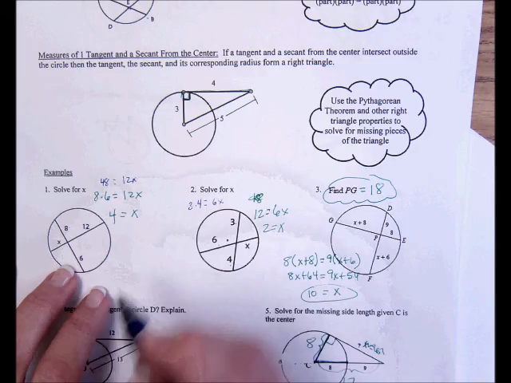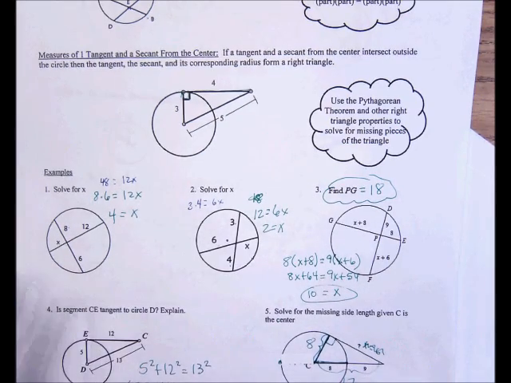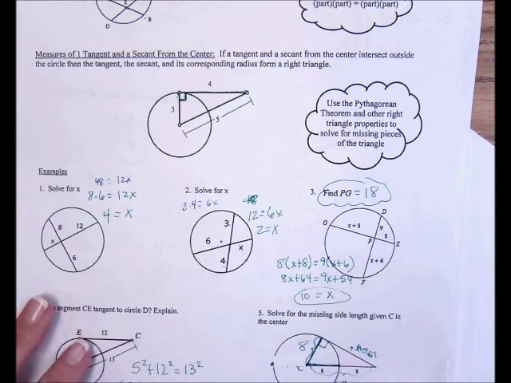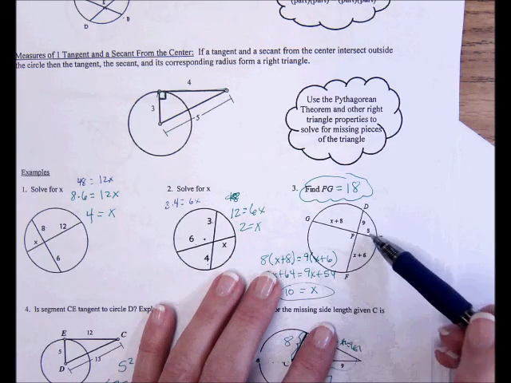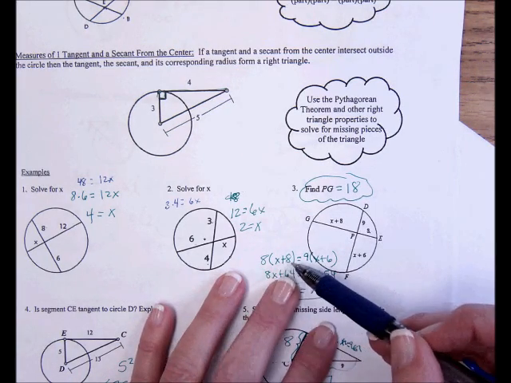In this situation on number 1, I have 8 times 6, which is 48, and then it's going to equal 12x. Then I divide both sides by 12, and it's going to equal 4.